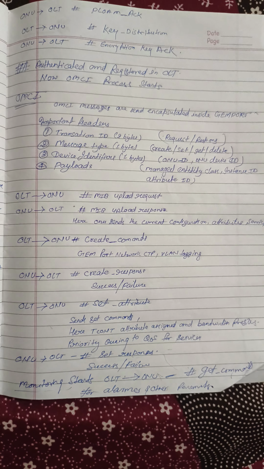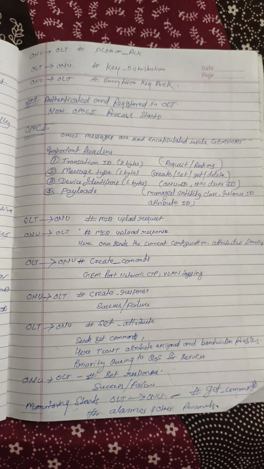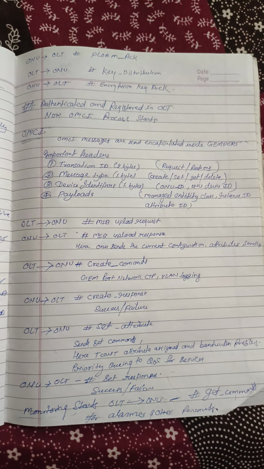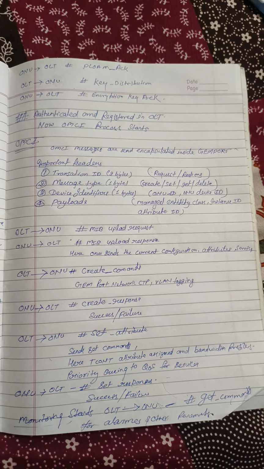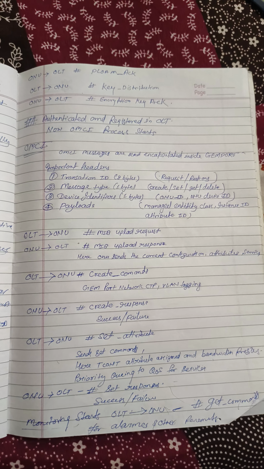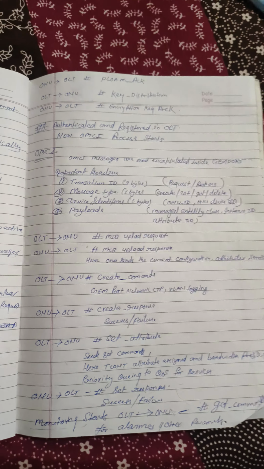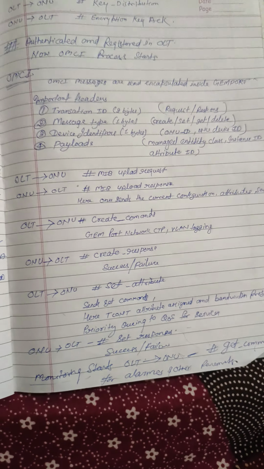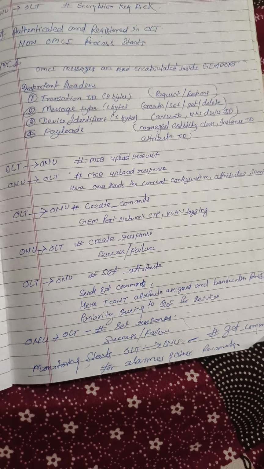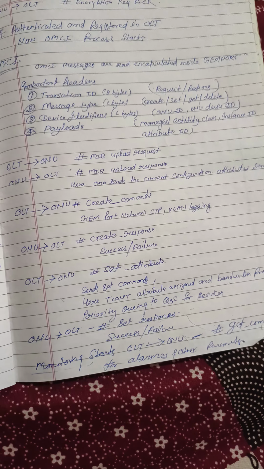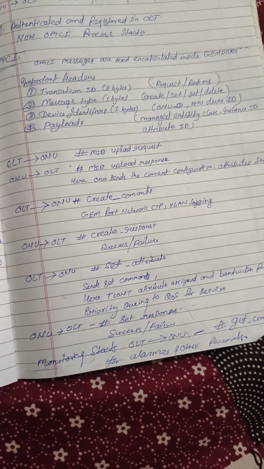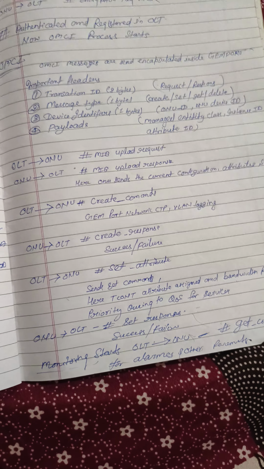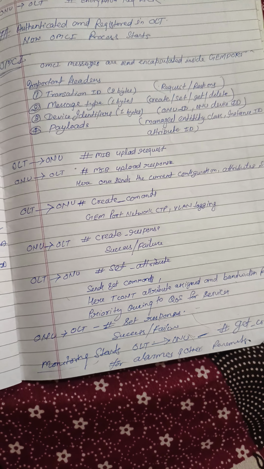Next, for the data services, you just need to see this video further. So once the ONT is authenticated and registered in the OLT, then OMCI starts here. So what will happen? First of all, the OLT will request the ONU to upload its MIB, the management information base, to know the current configuration of the ONU.